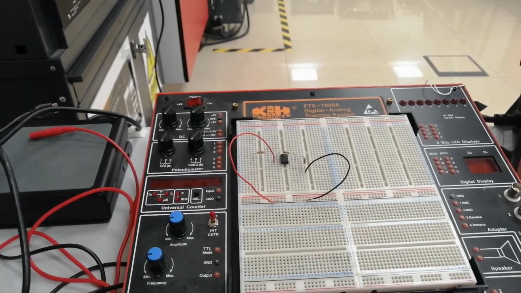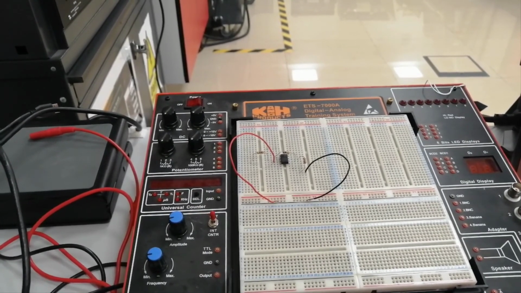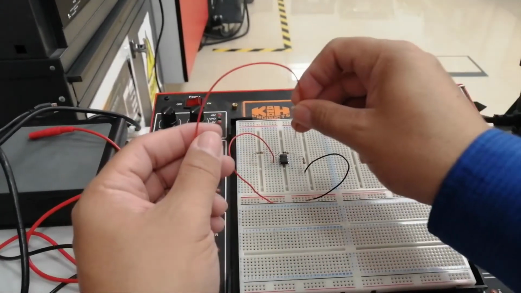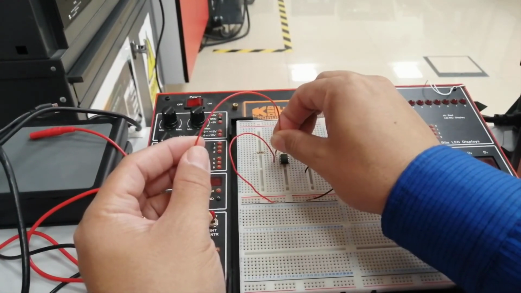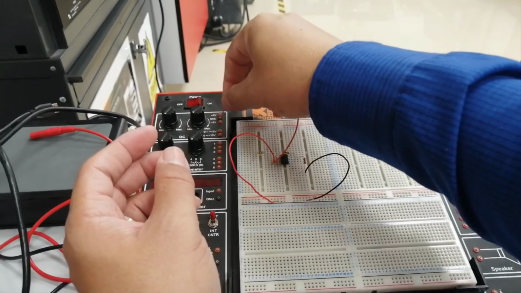Okay, next is to connect the number 4. Number 4 to the negative. All right, number 4 to negative 15 volts. So from here, number 4, connect it to the negative 15 volts here.